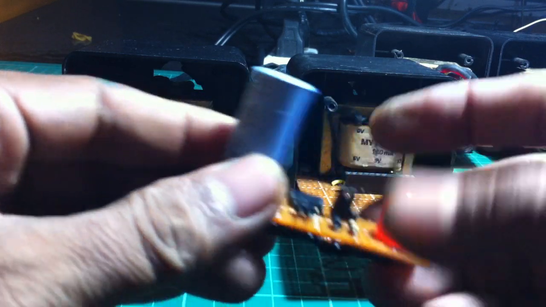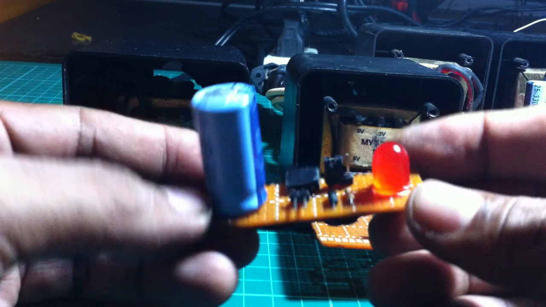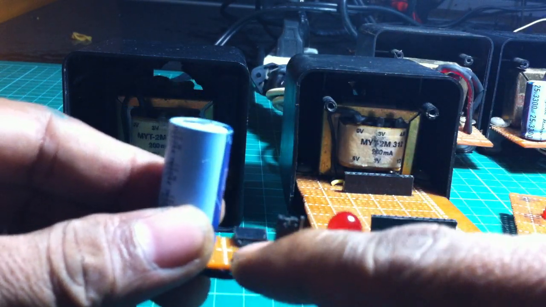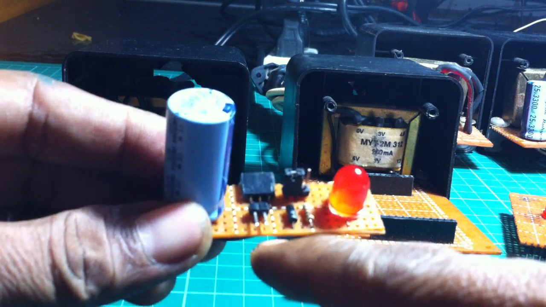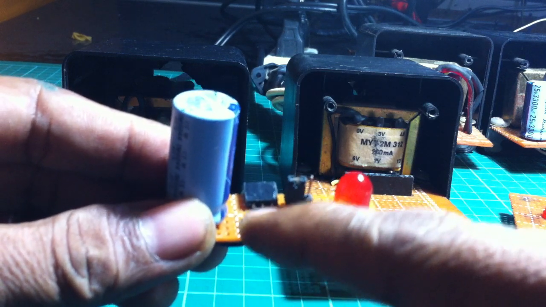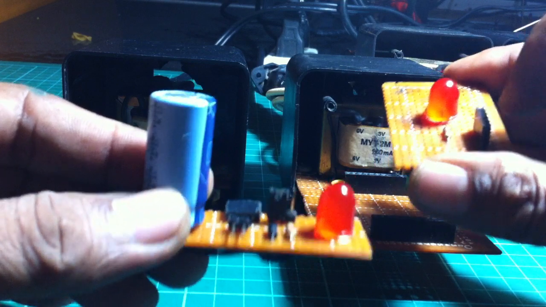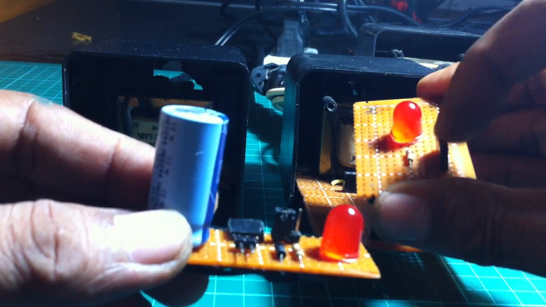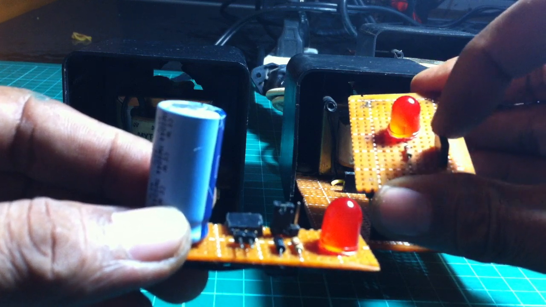So we can now see how to use this module. Unlike the other one, it has no external output provision. I have this one. This one is just an additional output for additional output.